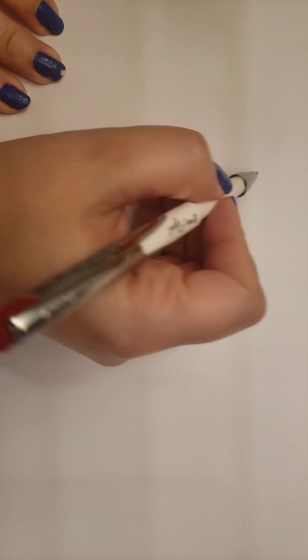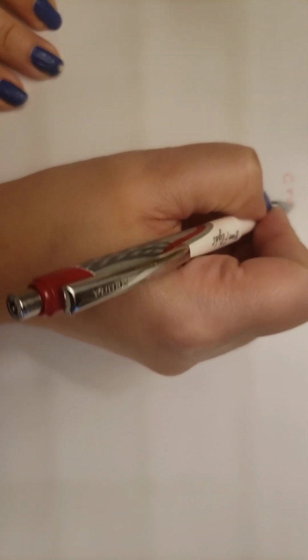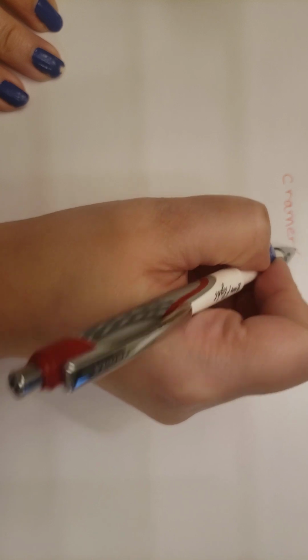Hi, my friends. Today we're gonna talk about Cramer's rule in order to find the solution to a system of linear equations. Okay, so we're talking about Cramer's rule, and it's used to find the answer to a system of linear equations. So before we proceed, let me define a few things for you.